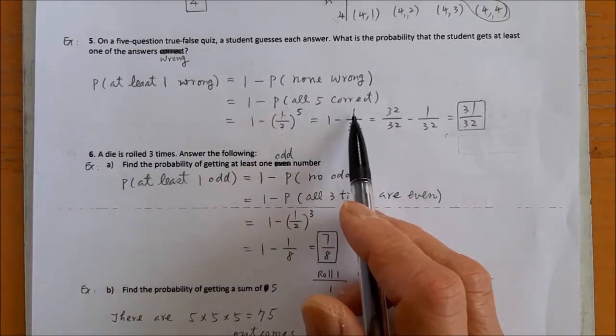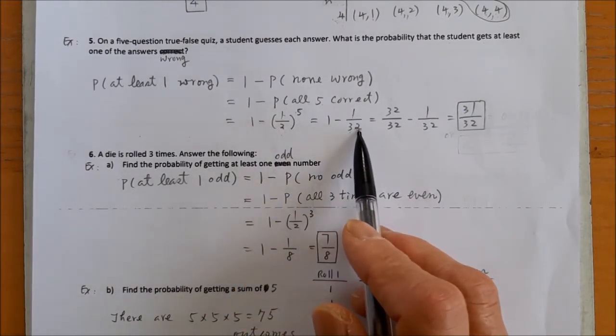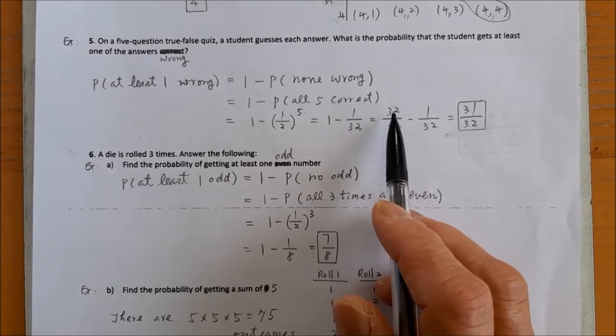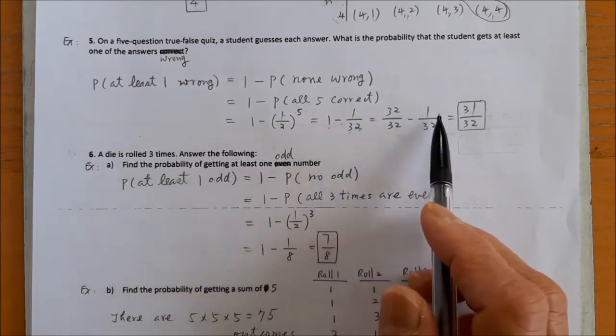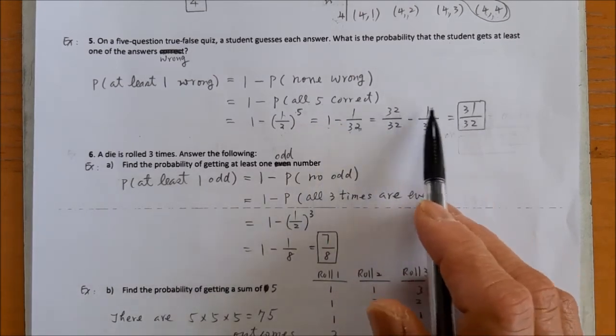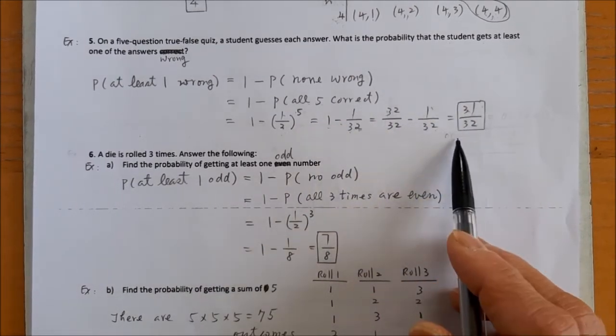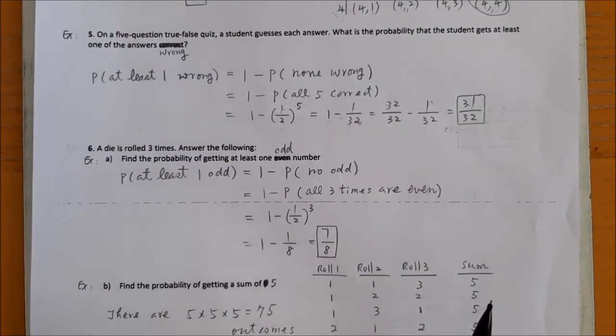1 to the power 5 is 1. 2 to the power 5 is 32. So total is 32 out of 32, which is 1, minus 1 over 32. So subtraction, get 31 over 32. That's the probability.